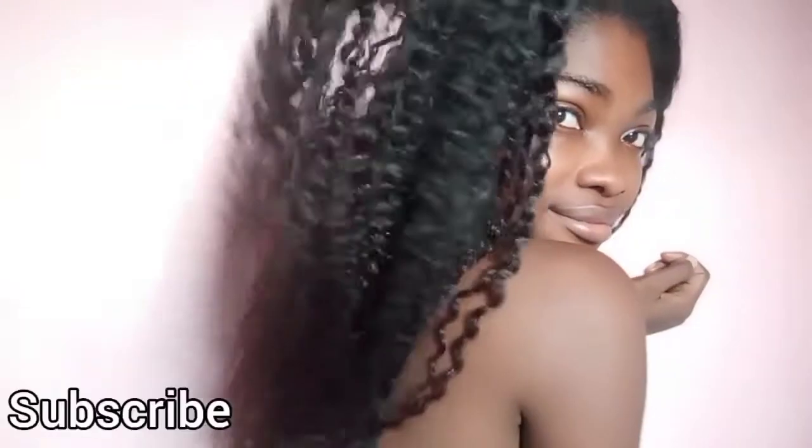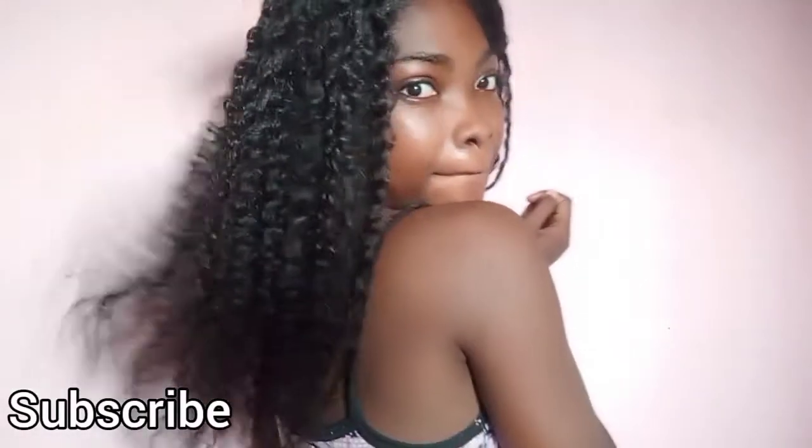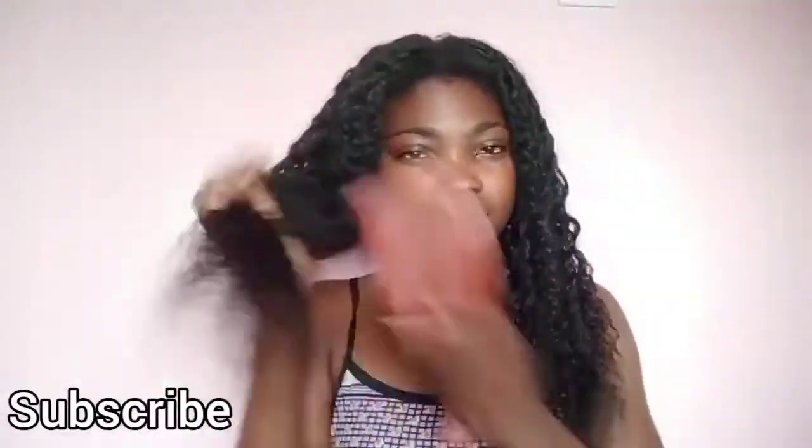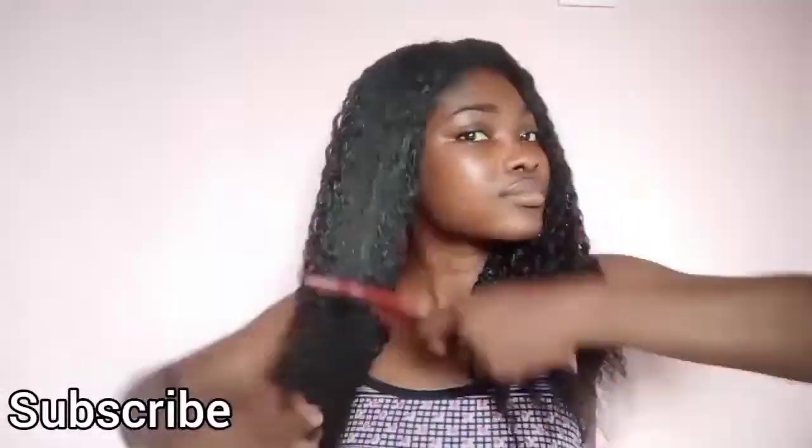So moving on to the do's and don'ts, I'm going to start with the don'ts, and the first one I'm going to be talking about is do not skip shampoo. There is no way you have low porosity hair and you skip a shampoo. I know sometimes it's advisable we co-wash our hair, condition our hair, and skip the shampoo just to make our hair more moisturized and all that.